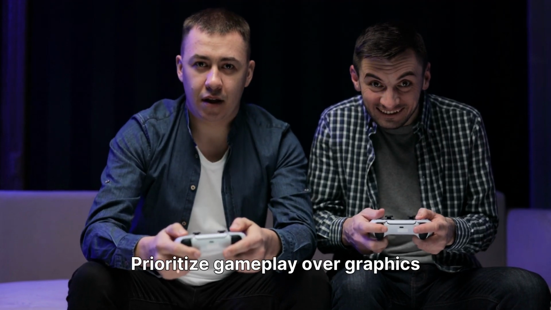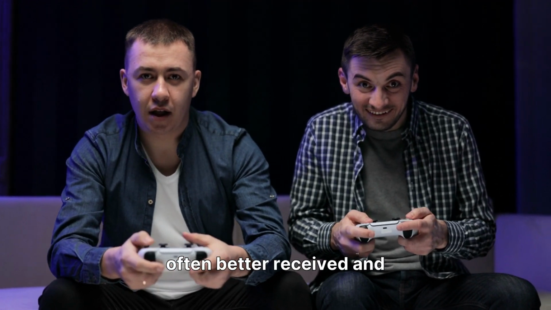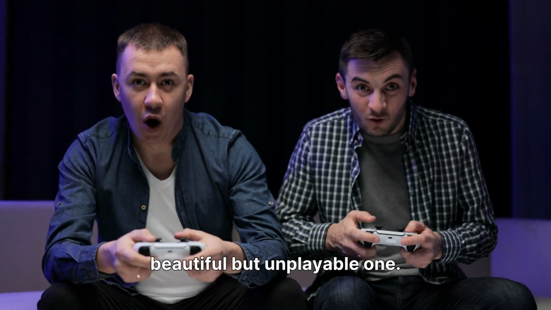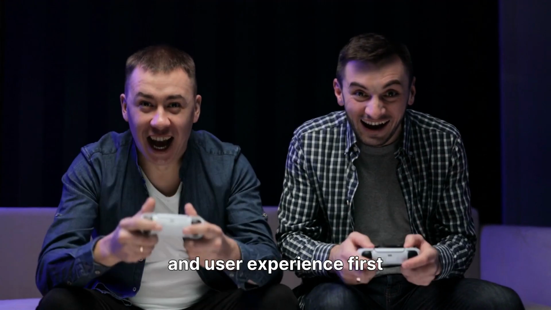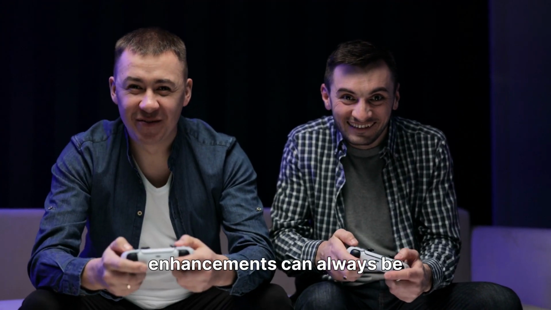Prioritize gameplay over graphics initially. A fun game with simple visuals is often better received and more engaging than a beautiful but unplayable one. Focusing on core mechanics and user experience first ensures that your game is enjoyable and visual enhancements can always be added later.